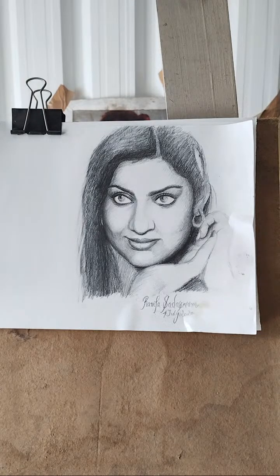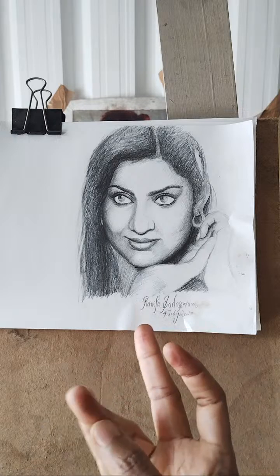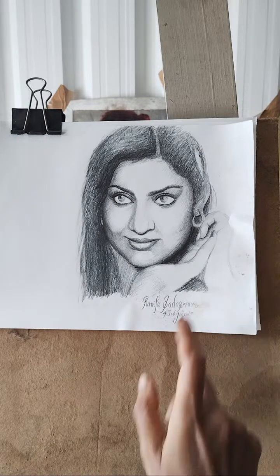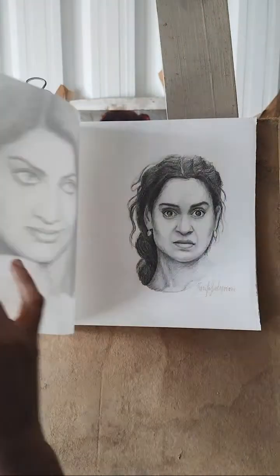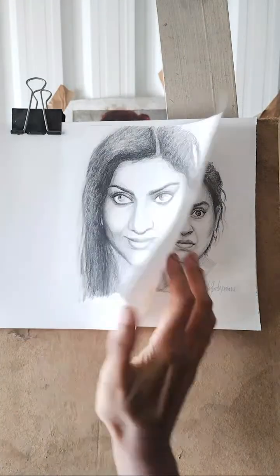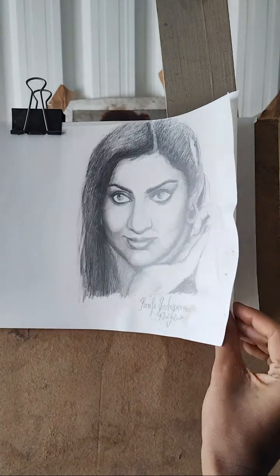Freehand style, I did it the freehand way. Objective of the course is realism, freehand, and grid method. This is the freehand way. It only took me 2 hours. This is actress Madhavi. This is Kankana Ranaut. It only took me 2 hours.